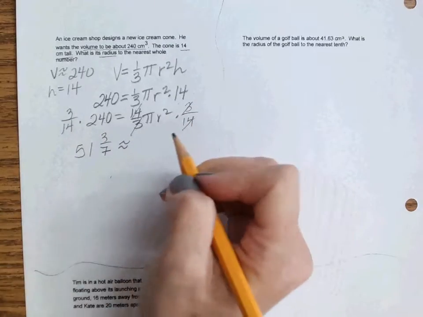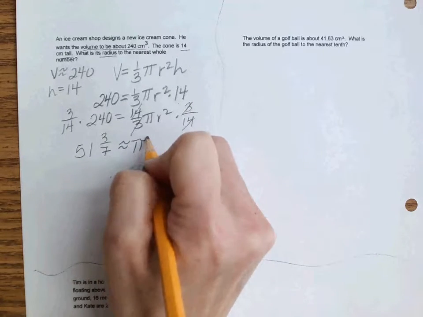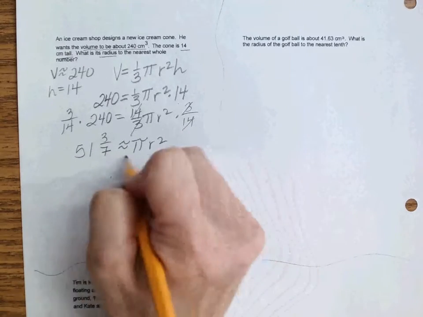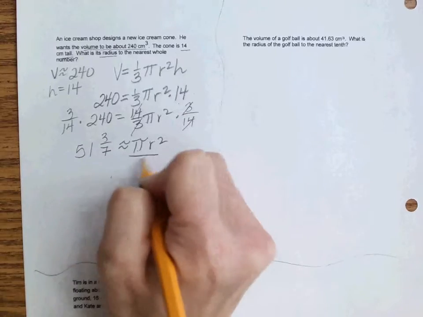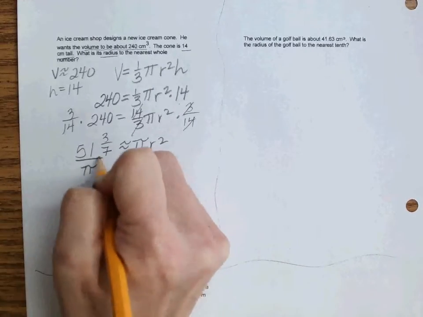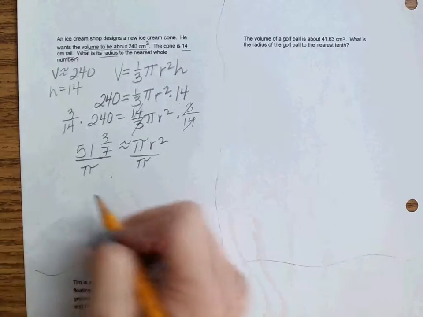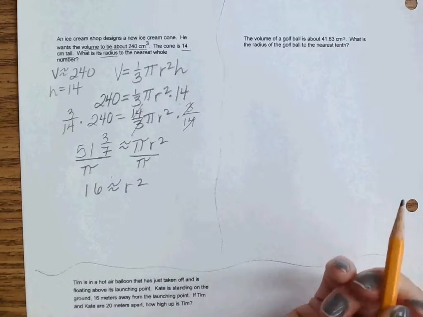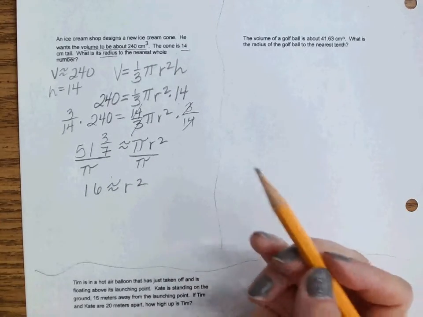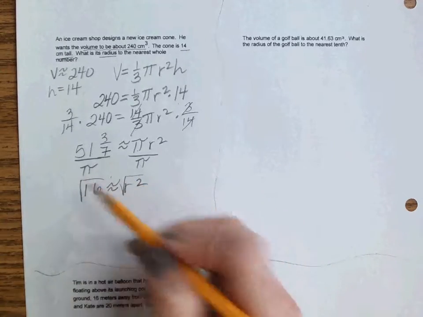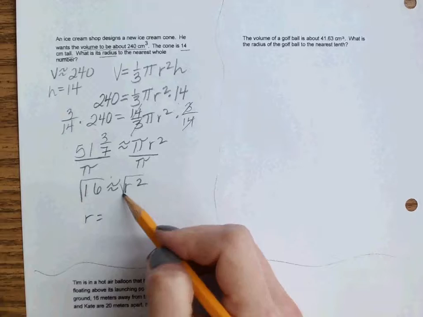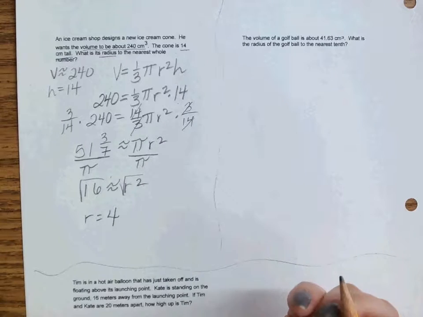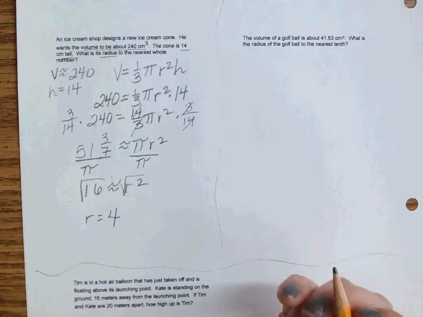Okay, we're not going to have any repeating decimals here, especially when we're talking about volume, a measurement. My next step is to keep solving for r, divide by pi. And so when I divide by pi, I'm very close to 16, so right around 16. Okay, and now I have it set equal to r squared. Well, we know the square root of 16. Remember, we are finding the square root because that's the inverse of squaring. The square root of 16 is 4. So the radius of the ice cream cone is about 4 centimeters.